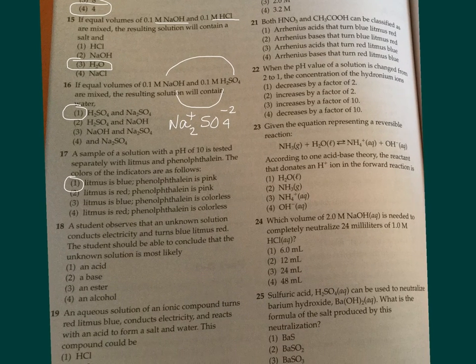In 18, a student observes that an unknown solution conducts electricity, so it has to be either an acid, base, or salt. But it turns blue litmus red. Well, right there, the only thing that turns blue litmus red is an acid.